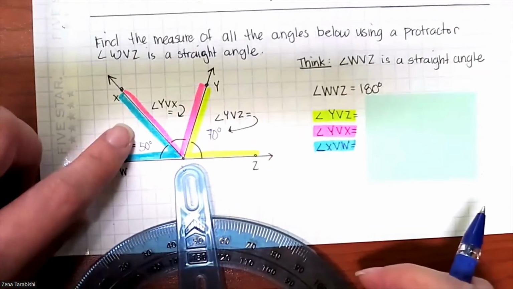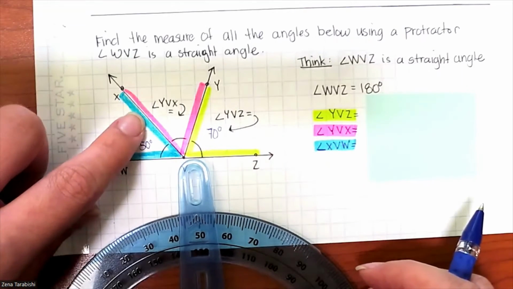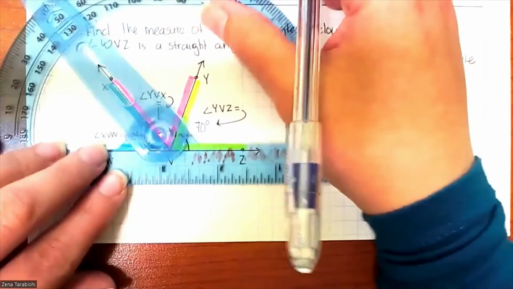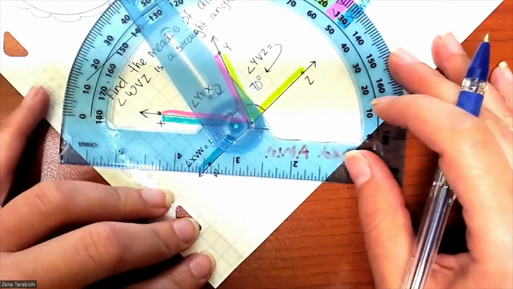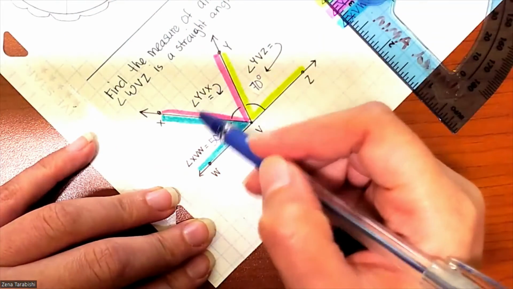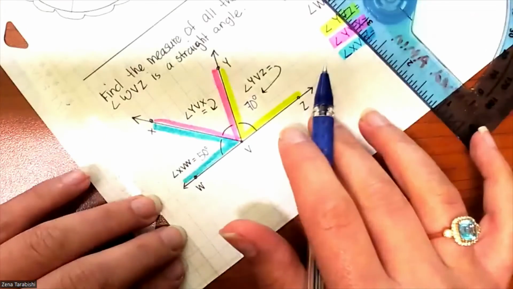Now to measure this one, I know a lot of you guys will get a little bit confused looking at it, saying, well, it doesn't line up. So how do I measure it? Well, turn your paper and make it line up. Now, even if you turn your paper, the measurement stays the same. You're not changing how open this angle is, no matter how you turn this sheet.